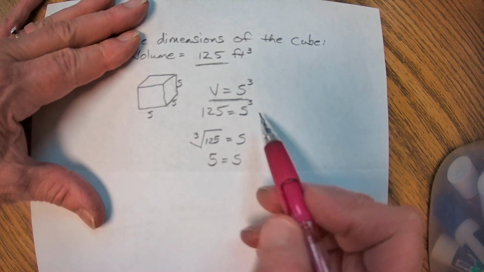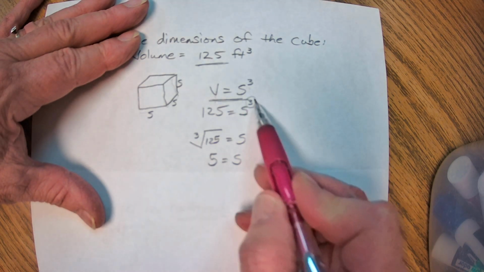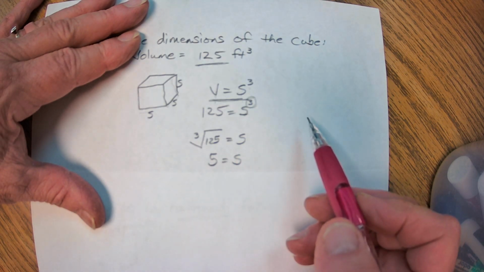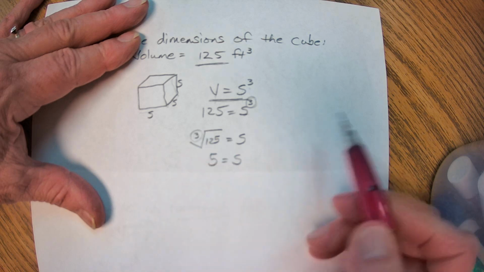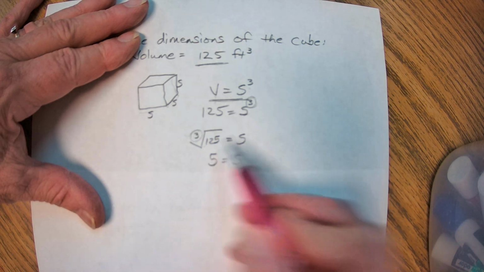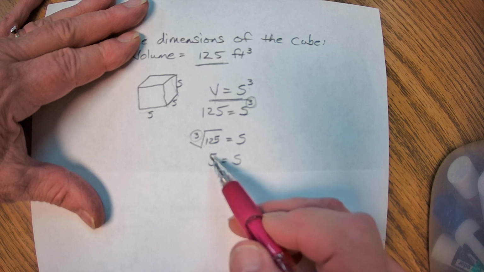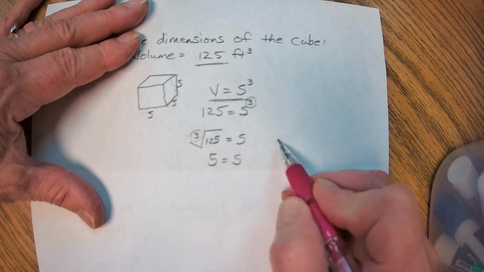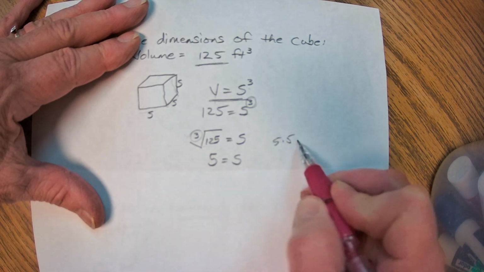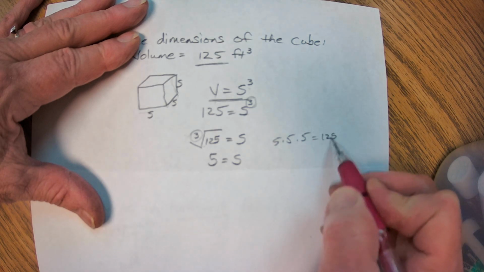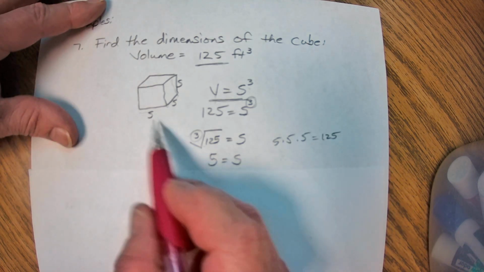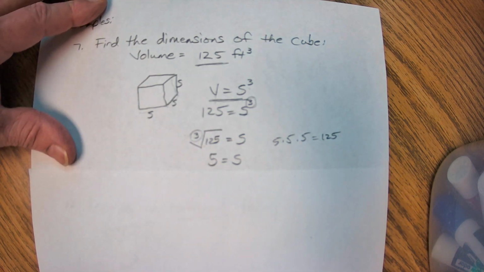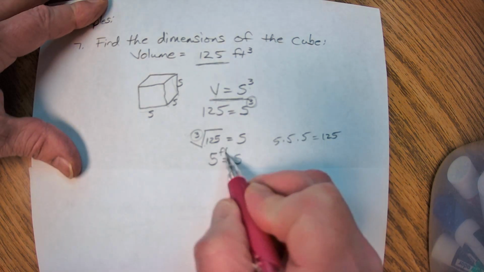So in order to undo raising something to the third power, I take the third root of it. And I know that the third root of 125 is 5, because 5 times 5 times 5 is 125. So each side length is 5 feet.